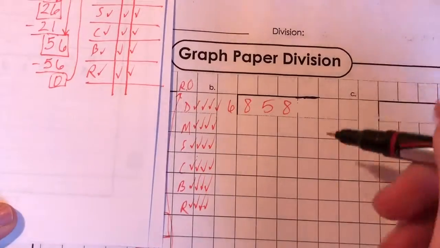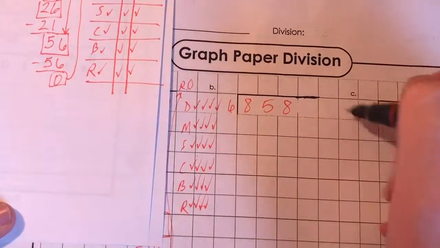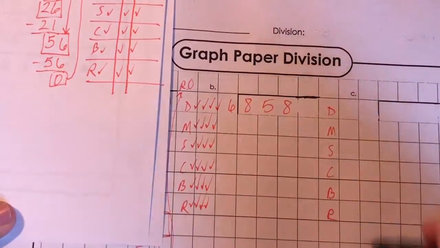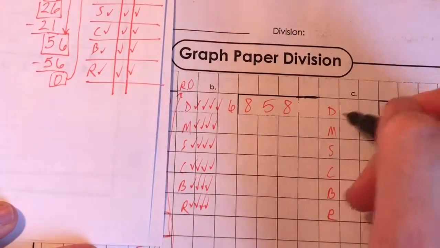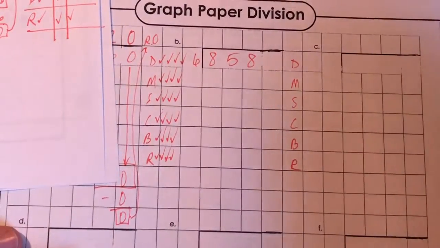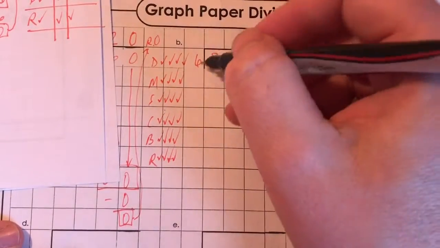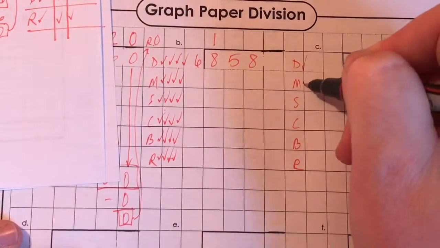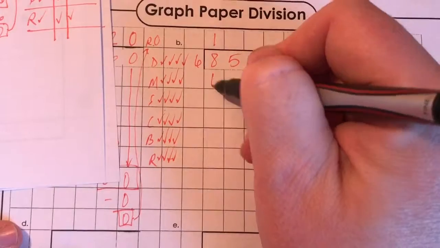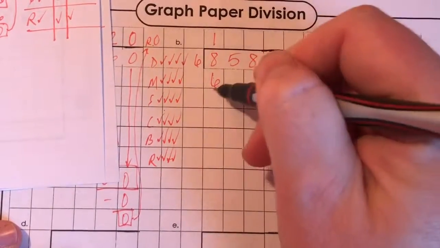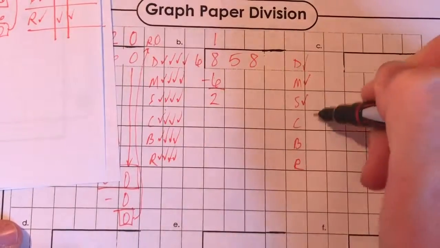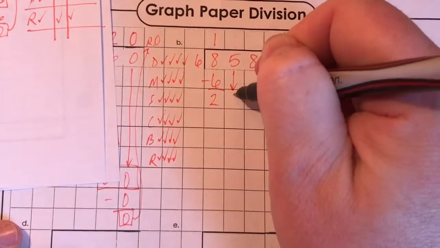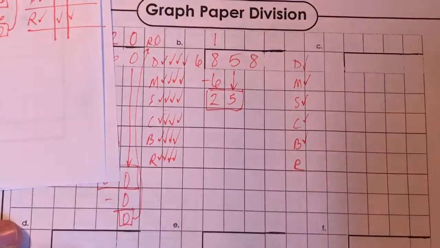Okay, so we'll go ahead and set up our division house. And we don't need to do our horizontal lines if I'm doing it on grid paper. And then go ahead and determine 6 times what gets me close to 8 without going over, and that's a 1. And then let's multiply. 6 times 1 is 6. Subtract. 8 minus 6 is 2. Check. 2 is less than 6. The king is happy.